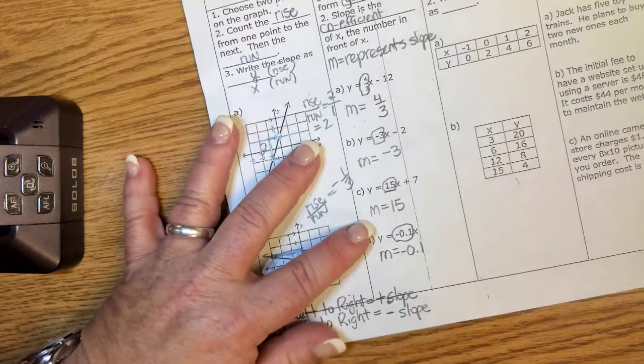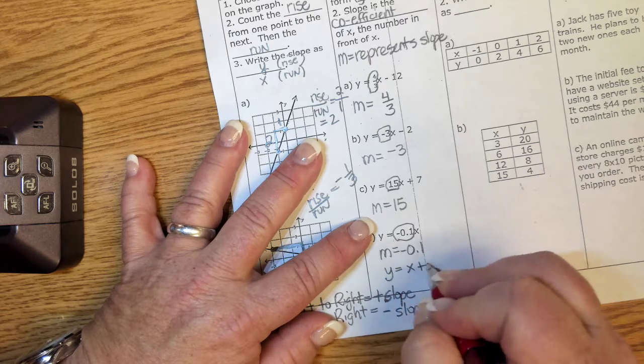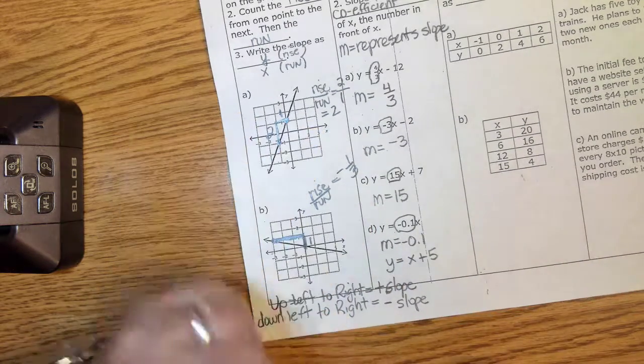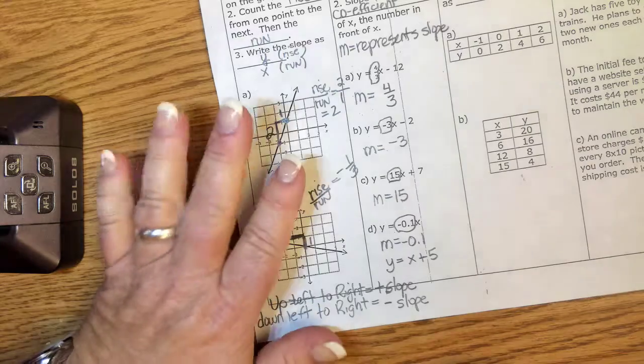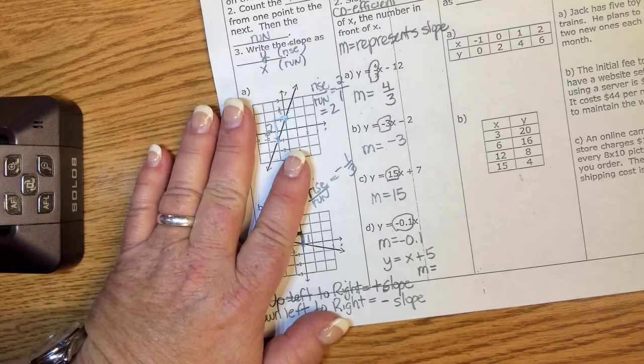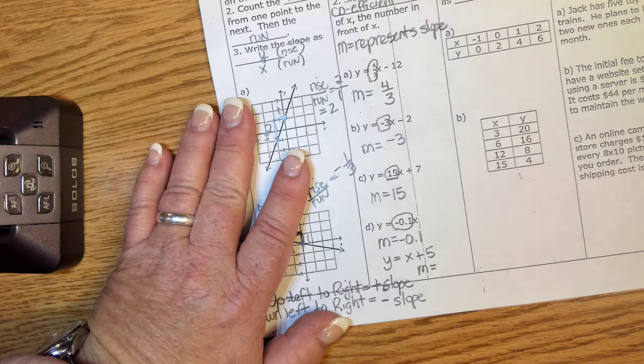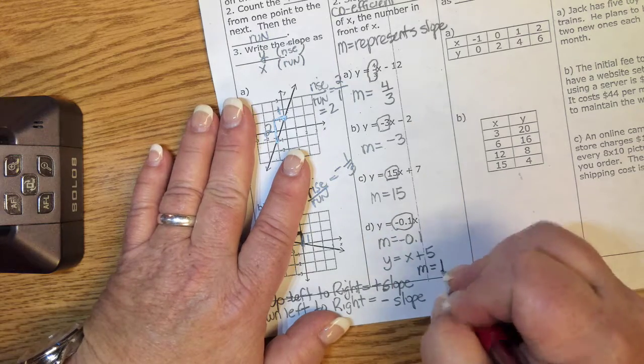I'm going to give you one other example. Y is equal to x plus 5. What would your slope be? What's next to x? Remember, we're lazy. We don't write it, but there is a coefficient of x. It's that 1.